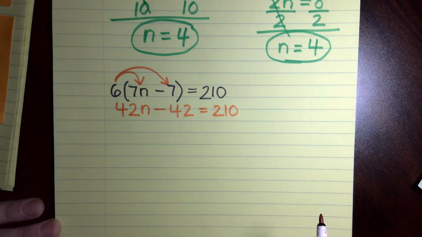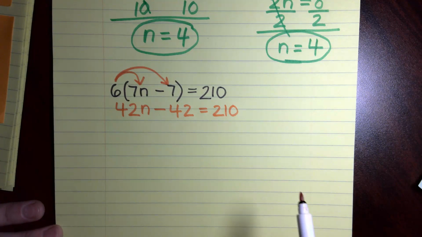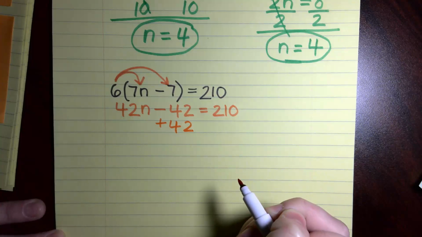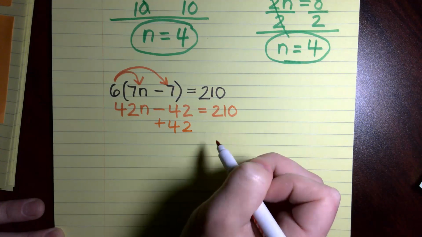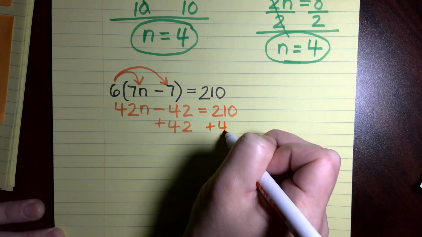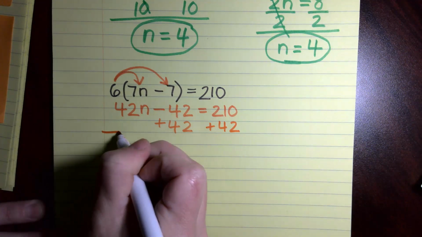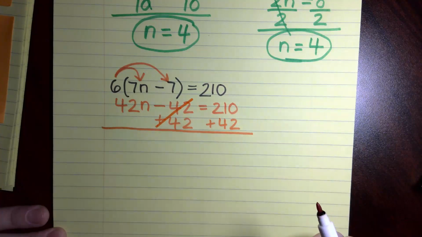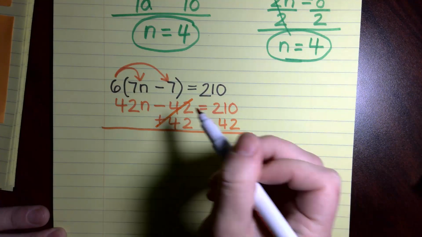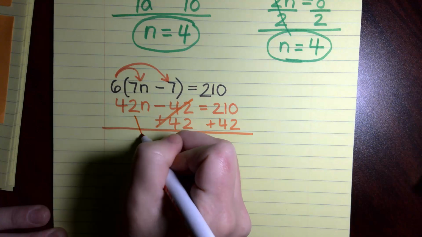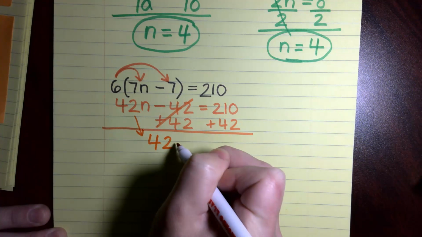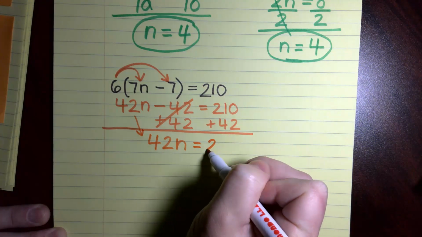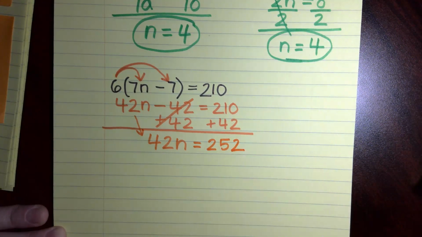Right. Now what? We're going to add 42. Yeah, we're going to add 42. Where else am I adding 42? Under 210. Good. And now what? Cancel out. Yeah, let's cancel our 42s. We're going to bring down 42n equals 252.